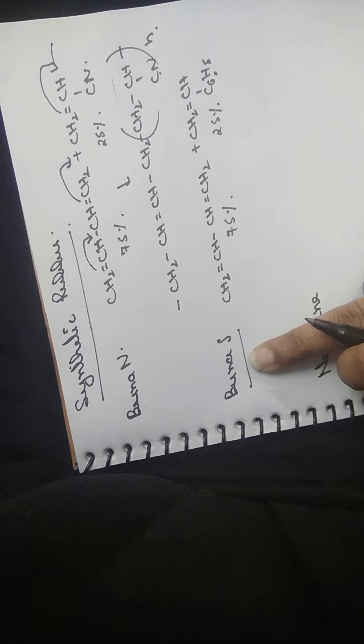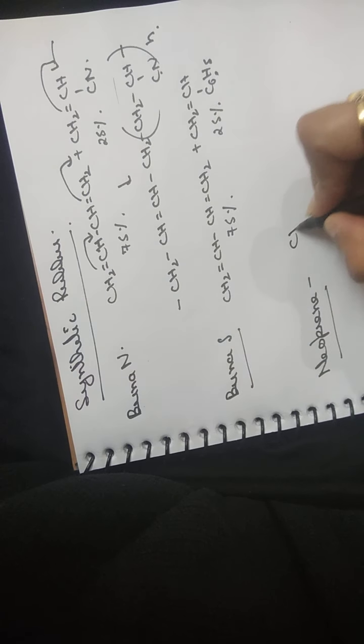This is also taken 75% and this is taken 25%. So one of the monomers of Buna N and Buna S is same. The first one, 1,3-butadiene. The second monomer in case of Buna N is acrylonitrile, and in case of Buna S it is styrene.